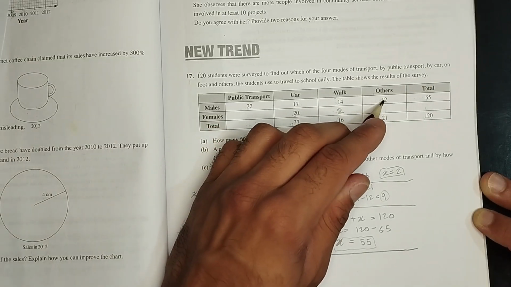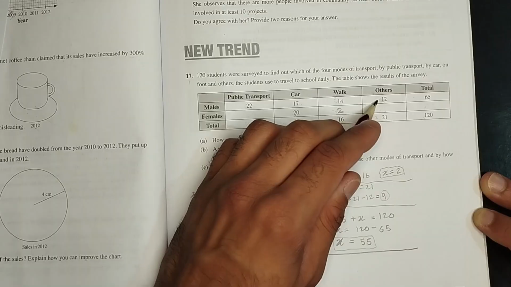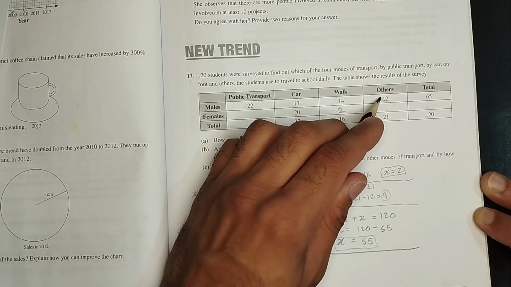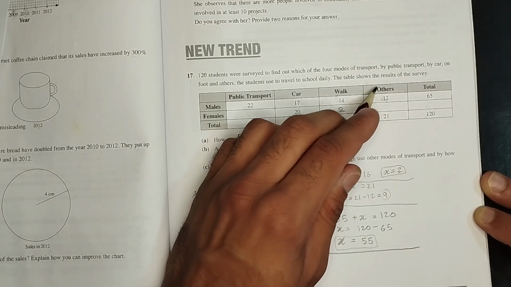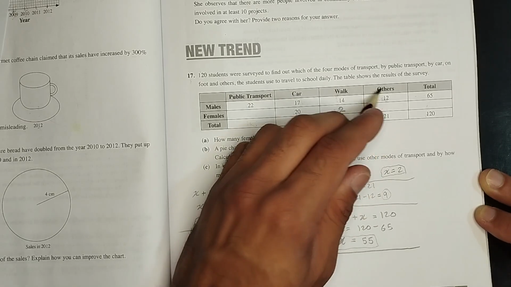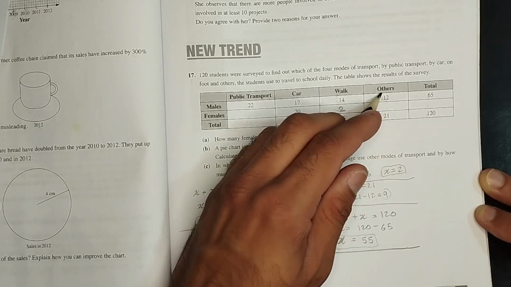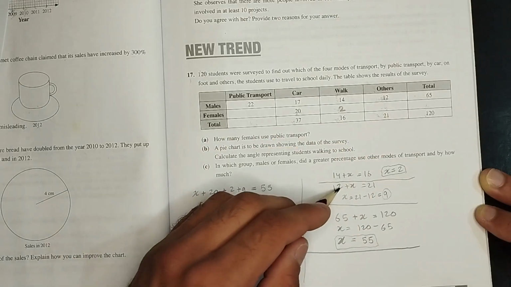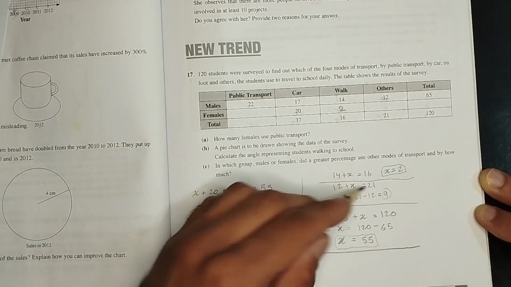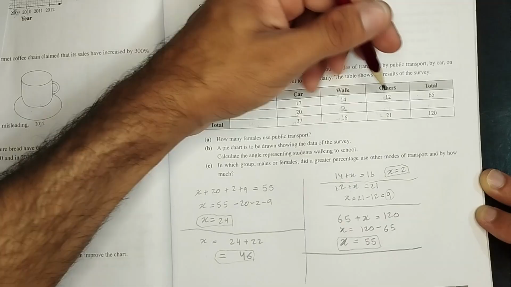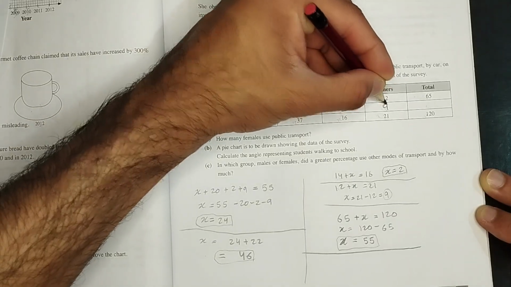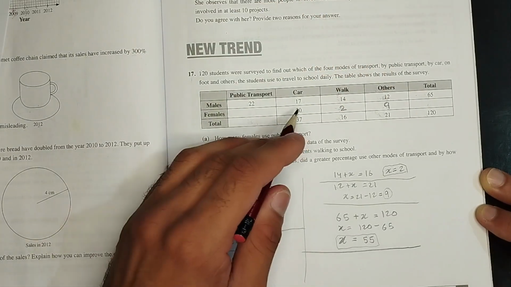Similarly here, we have 12 male students who come to school by other means. And the total number of students that come to school by other means is 21. So 12 plus what is going to be 21? It's a simple linear equation. 12 plus x is going to be 21. You can find the value of x, which is 9. So you can say 9 females come to school by using other means.